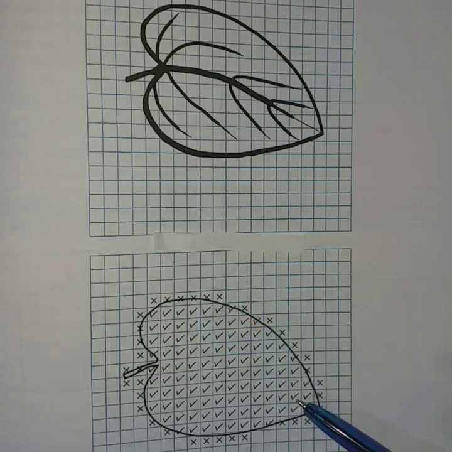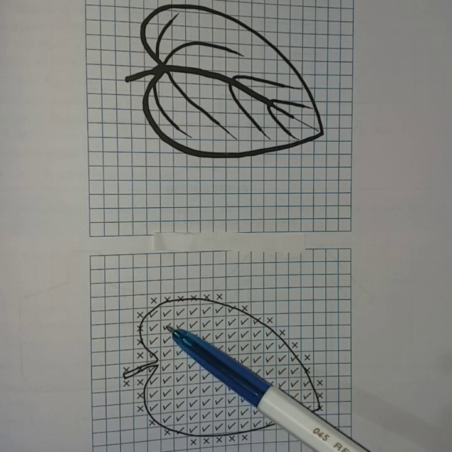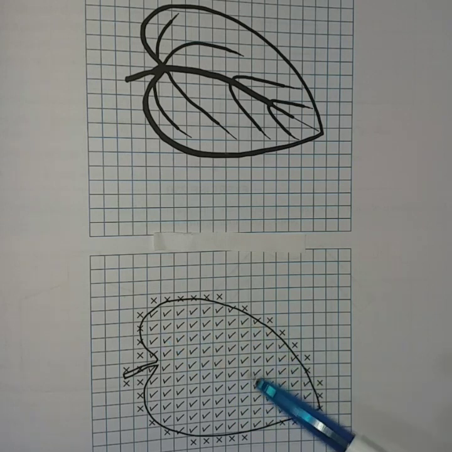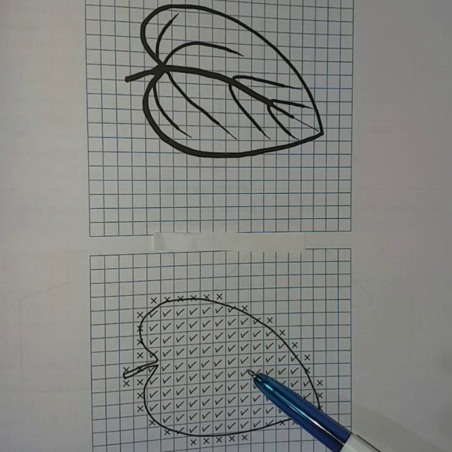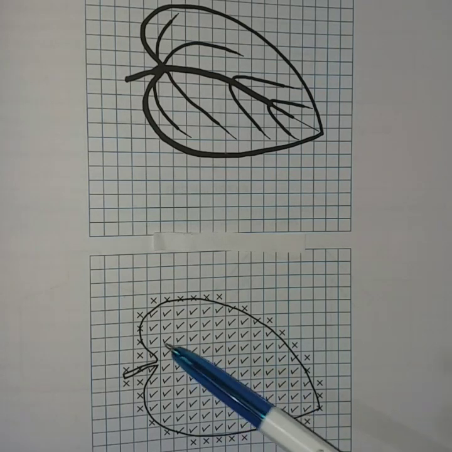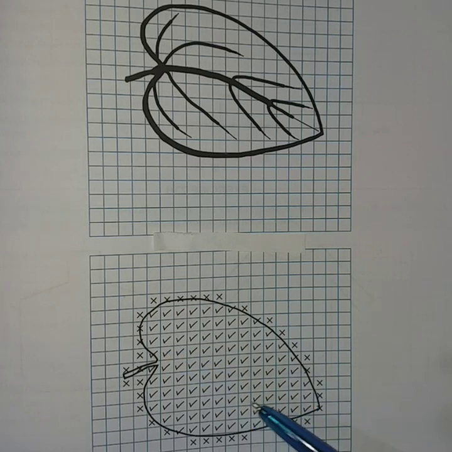Now count all the tick marks. Leaving the cross marks, do not count these, count the tick marks, which will give us the area of the leaf. How many tick marks are here? If you count, you will get 107 tick marks. So the area of this leaf is 107 centimeter square.